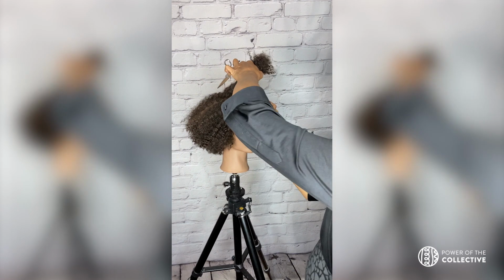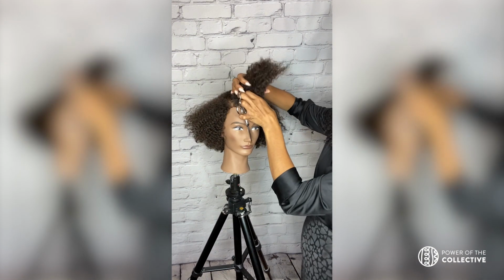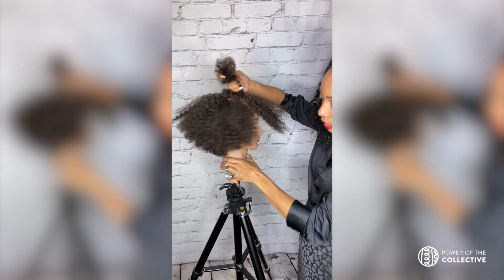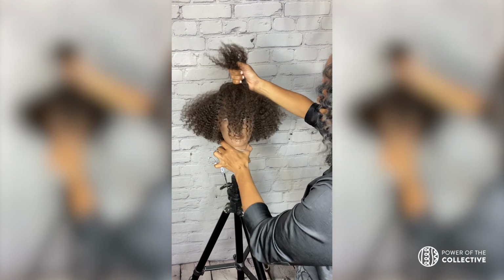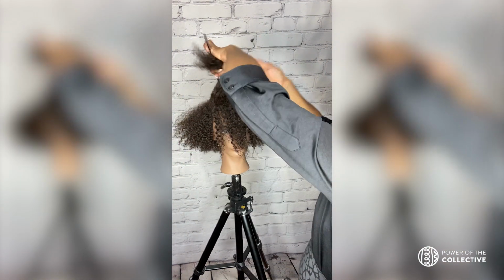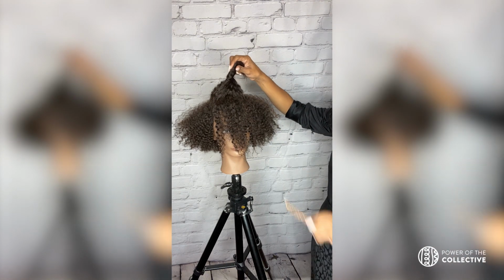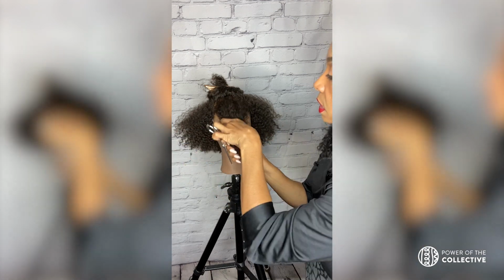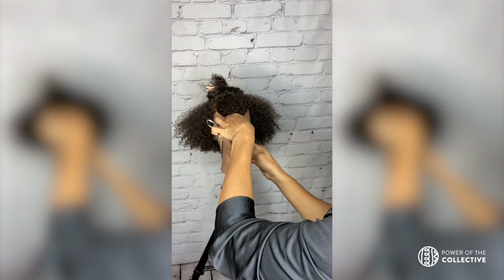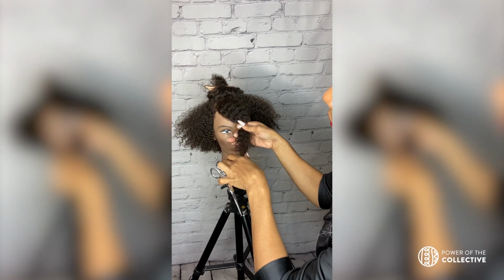So I think what's really popular these days is to see a full, voluminous, forward-facing, three-dimensional fringe. And so we're going to follow the principle of gathering in the sides, leaving it a little bit longer.